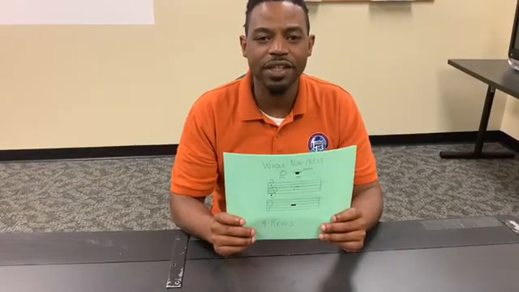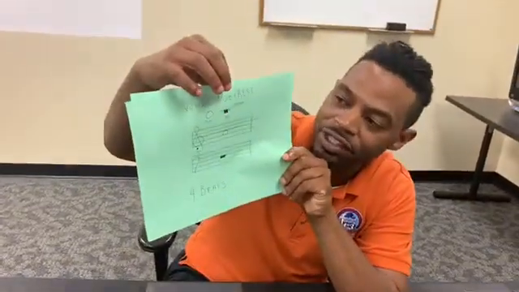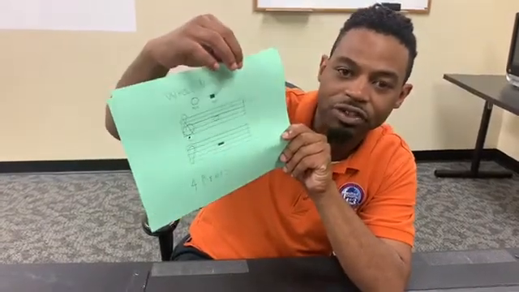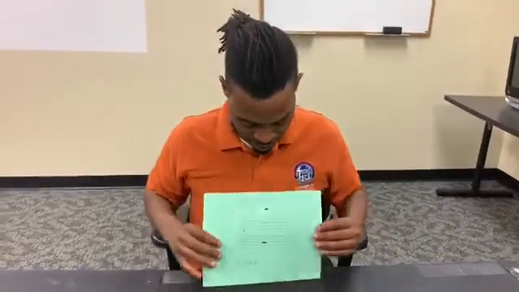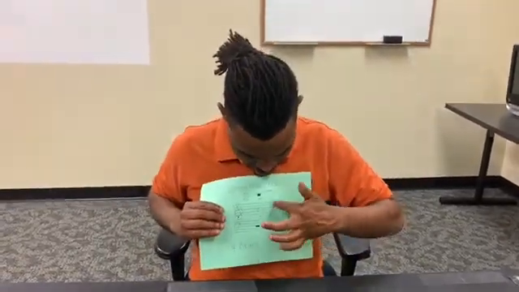Now, you would have printed 4 pages off of the website that you need to follow along with right now. So if you would, grab the first page, which is whole note / rest. A whole note / rest. Okay? This is your first page. Now, the first thing I want you to take a look at is right here.